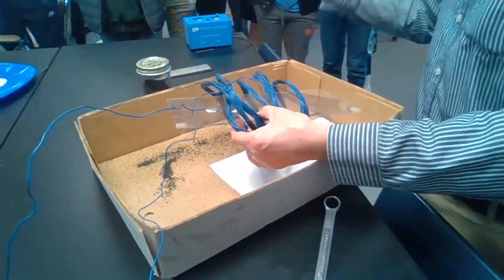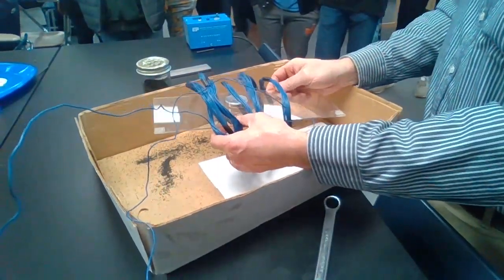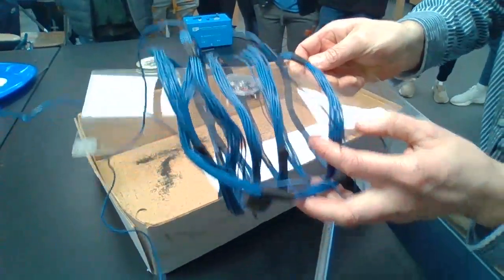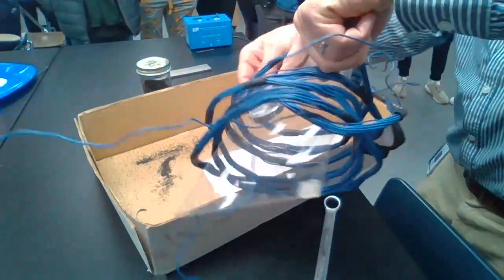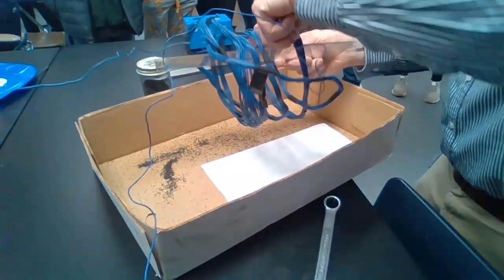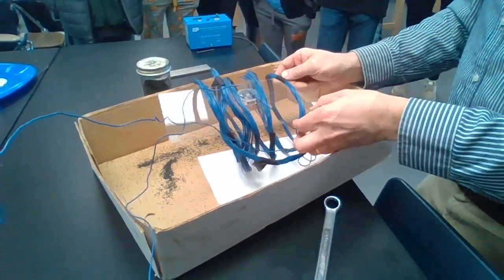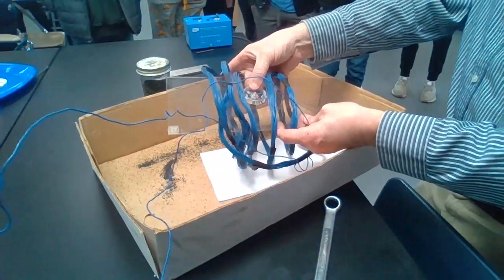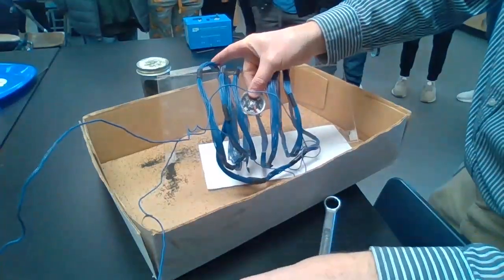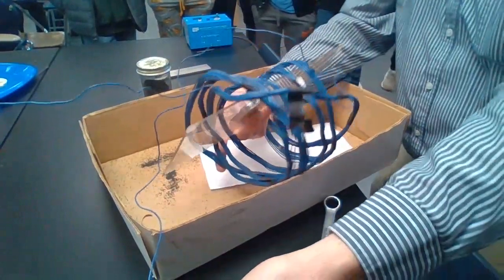Now, if I take my compass, I stick it in there, facing north. Are we good with that? Now, when I turn this on, all of a sudden, ready?